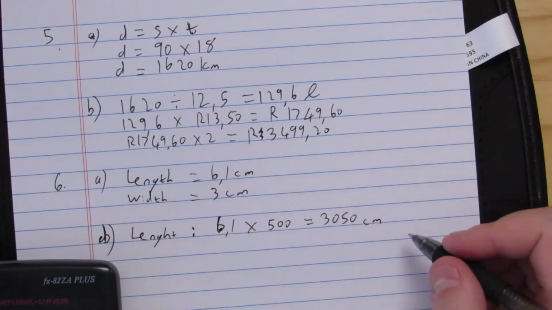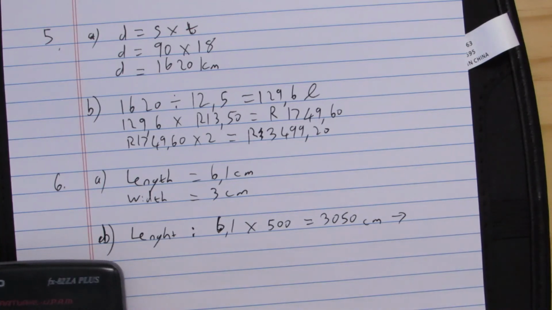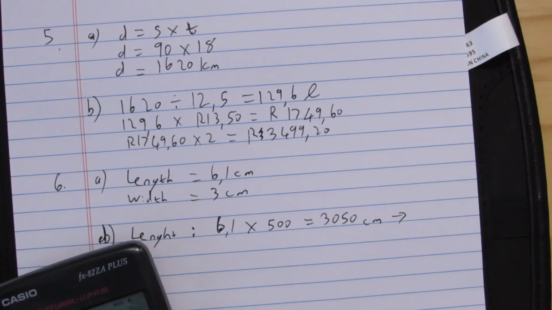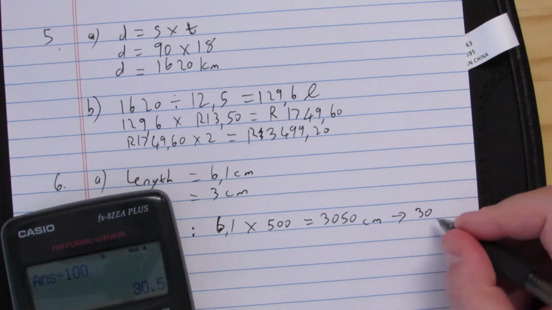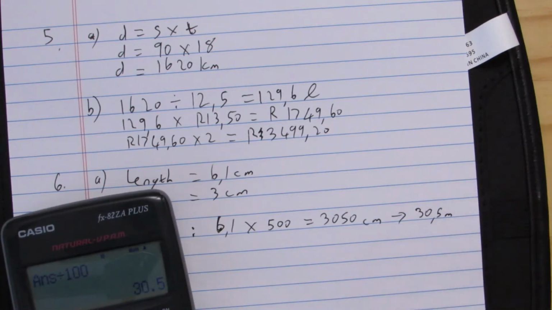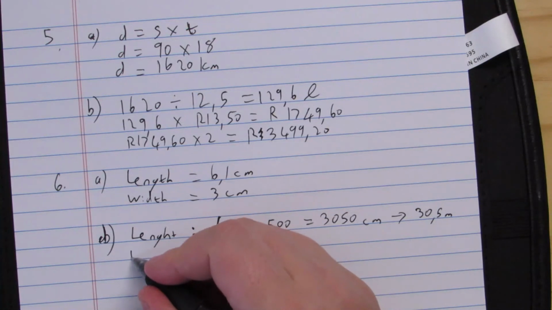Now we don't measure tennis courts or netball courts in centimeters, so we're going to divide that by 100 to get it in meters, which will give me 30,5 meters for my length.